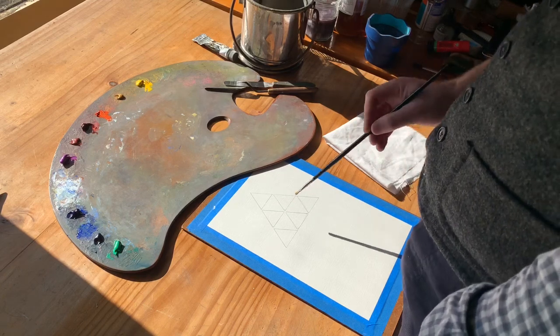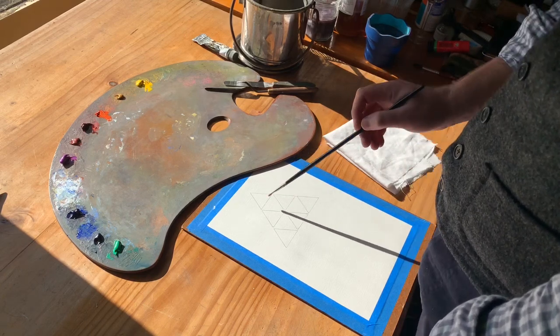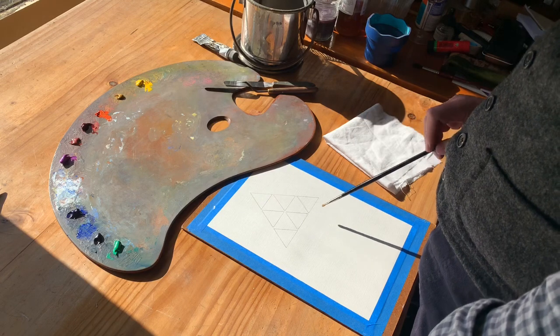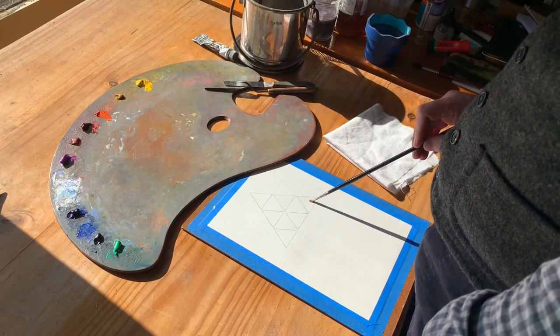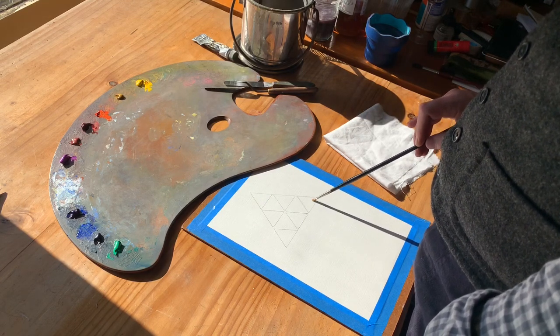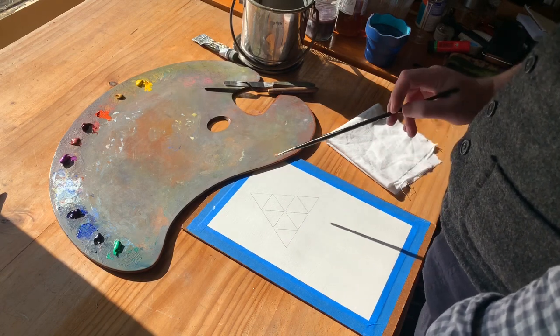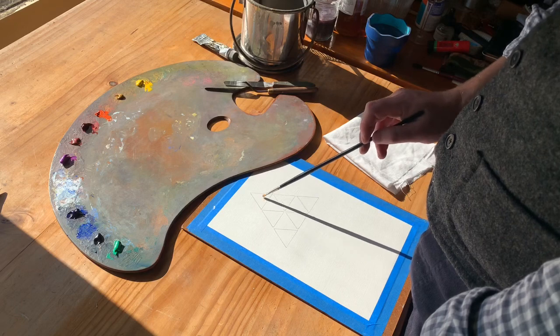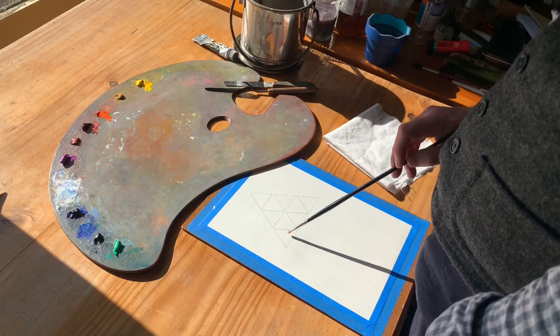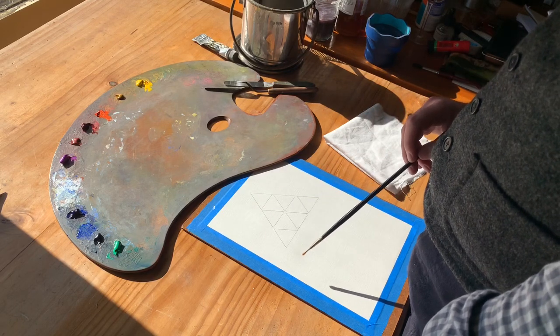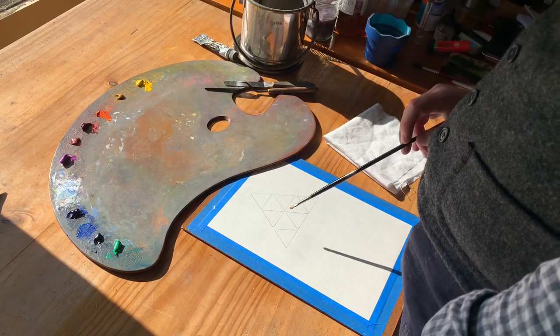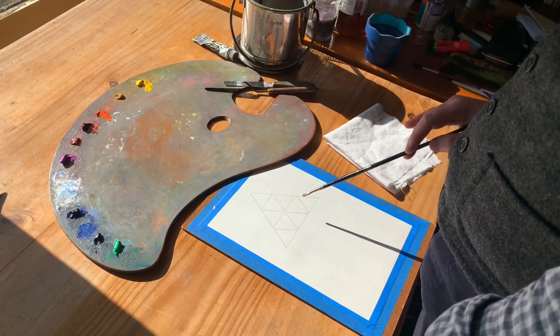So as I said, the beginnings are very much like a colour wheel in that we're going to paint our yellow in the top triangle, a red in the right hand triangle, and a blue in the left hand triangle. You could follow through with the same yellow, red and blue that we did in that first colour wheel, but if you want to experiment with something else, by all means do.